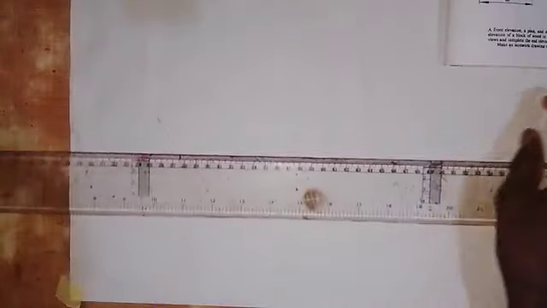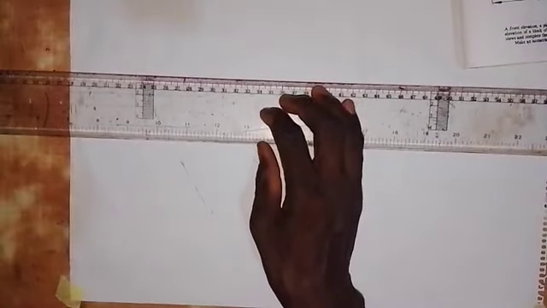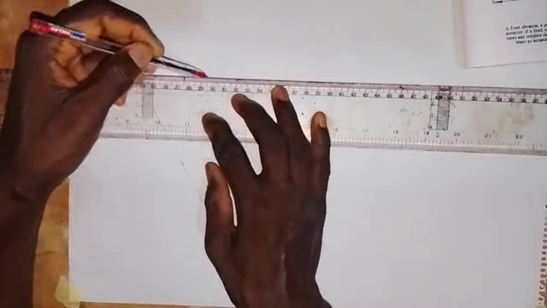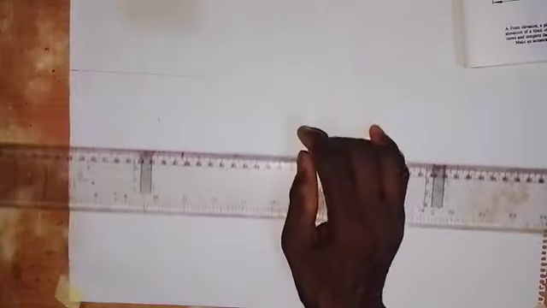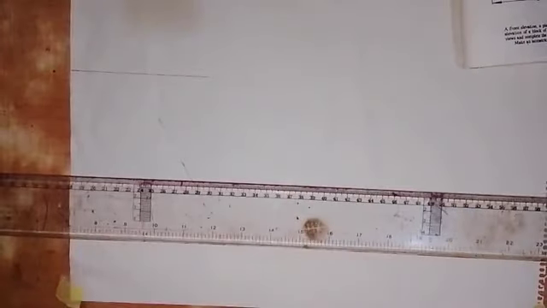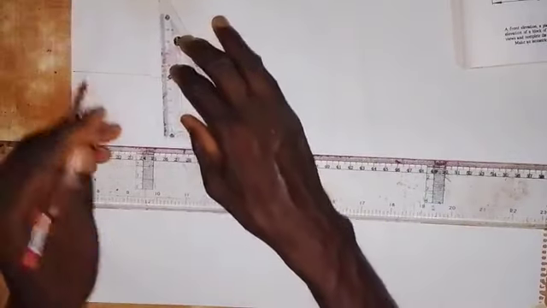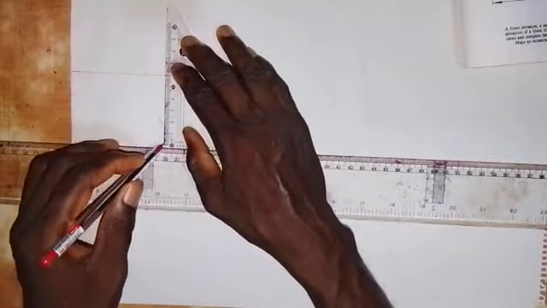So we are going to draw a horizontal line. The views are given in first angle projection. I will draw a vertical line here like this.